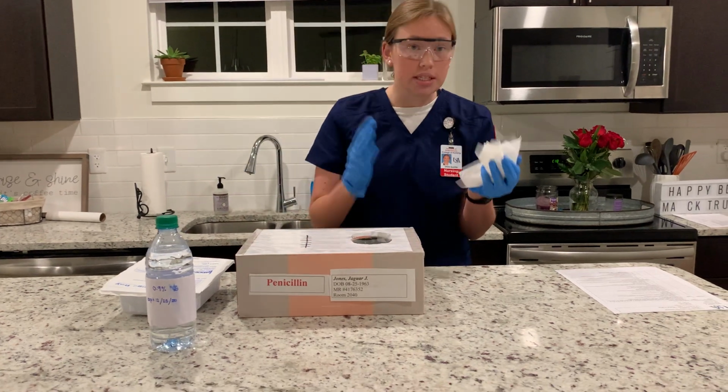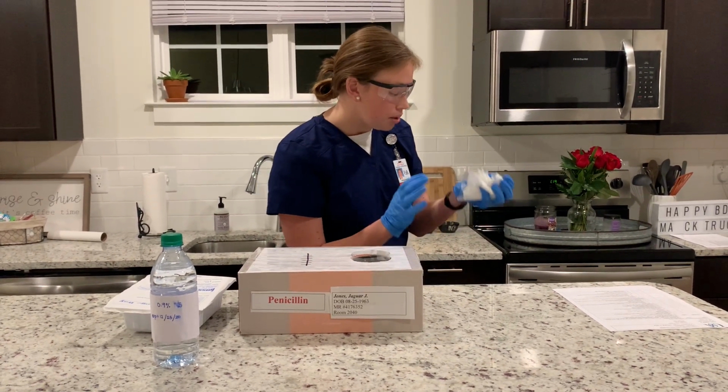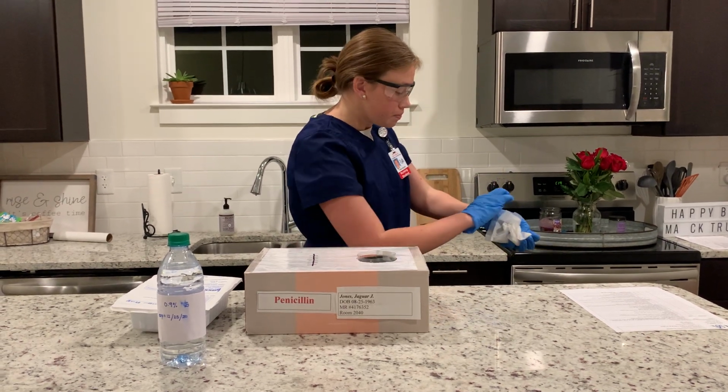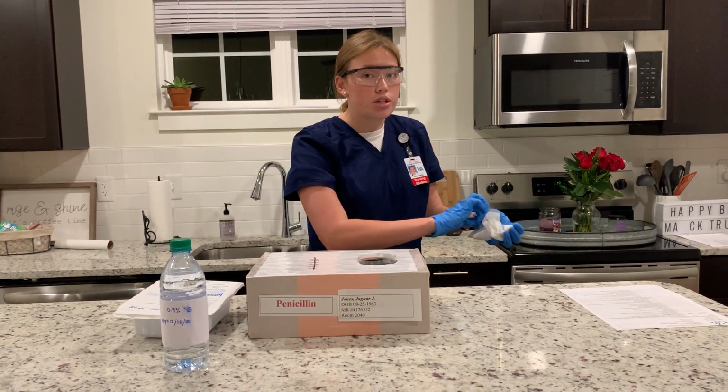Now I'm going to discard the dressing. In my gloves, I'm going to use glove to glove, skin to skin technique. And I'm going to angle my hands towards the trash can.